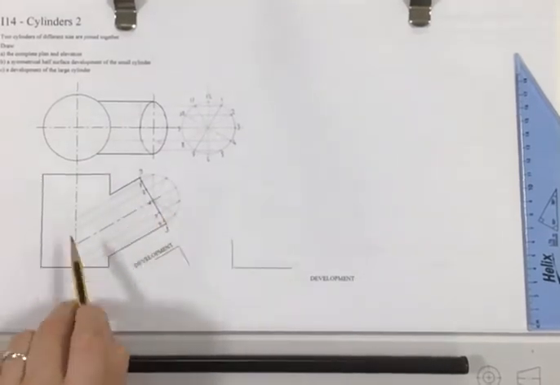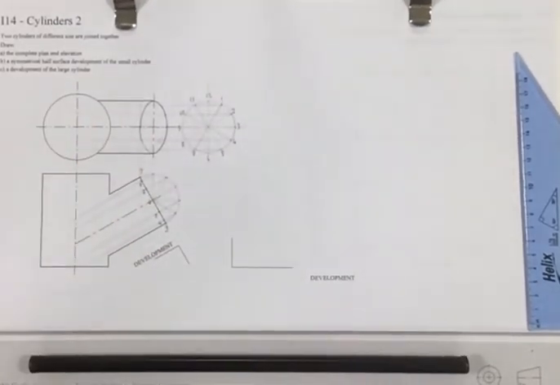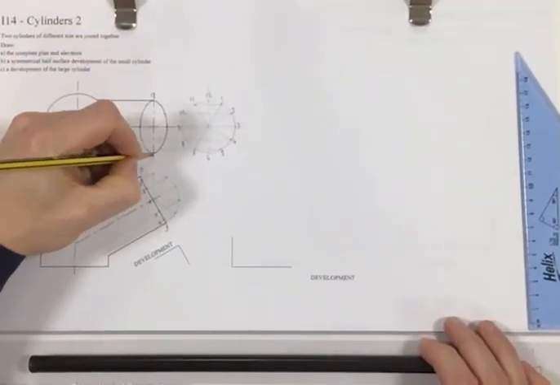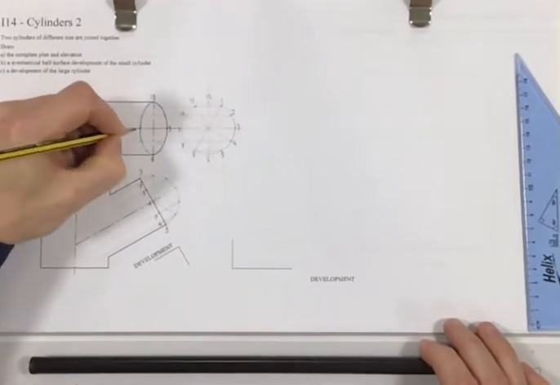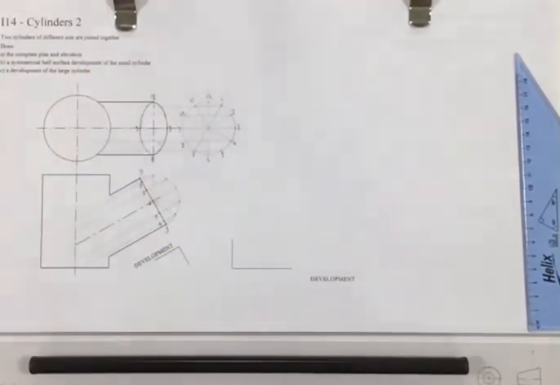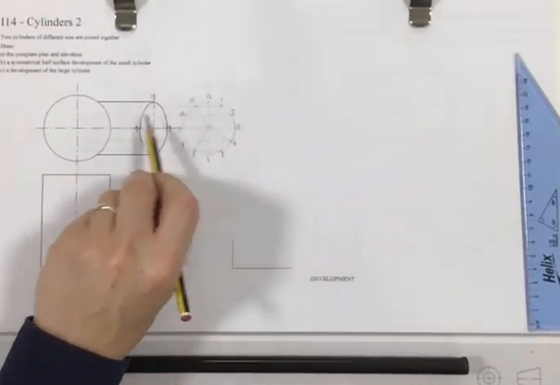Okay, and we will use these points now to construct the next part of this drawing. So 12, 6, 3, and 9, and the rest of the numbers will fall into line as you would expect.